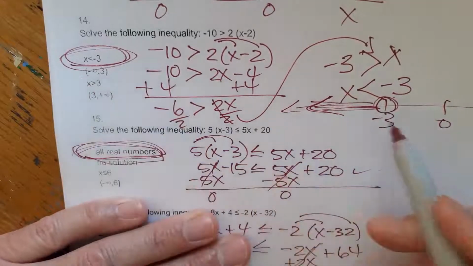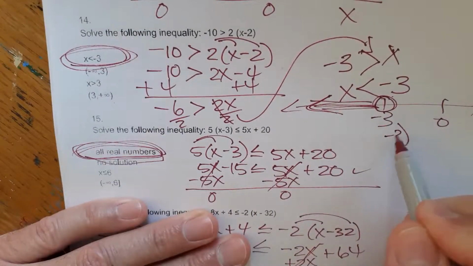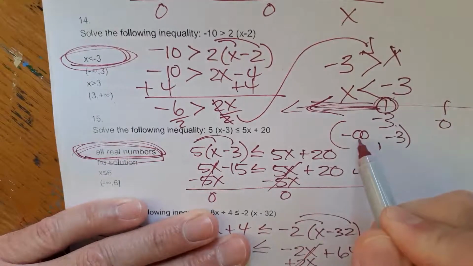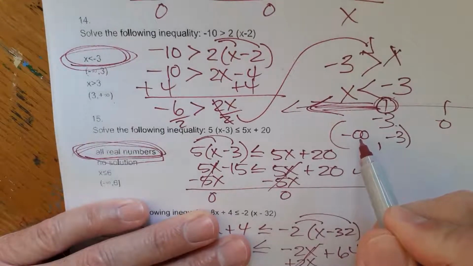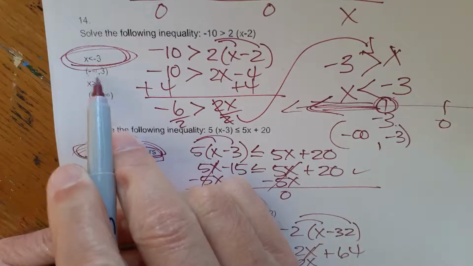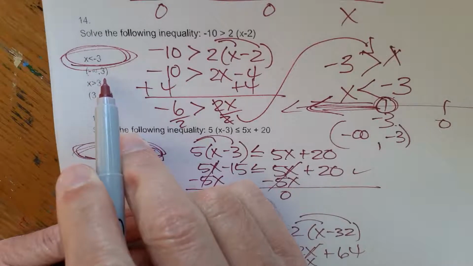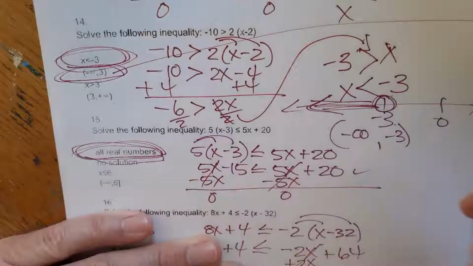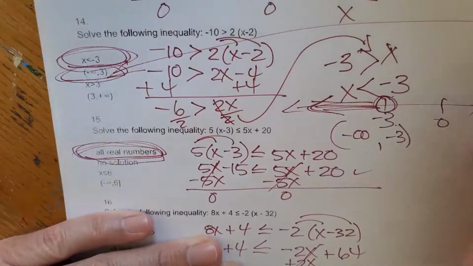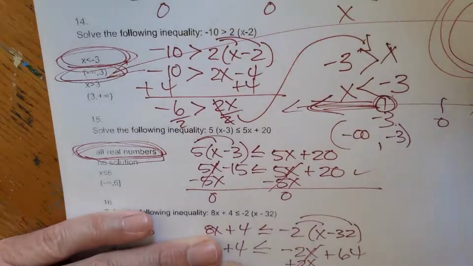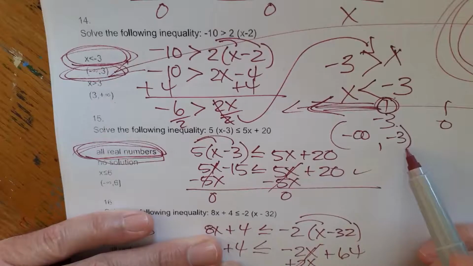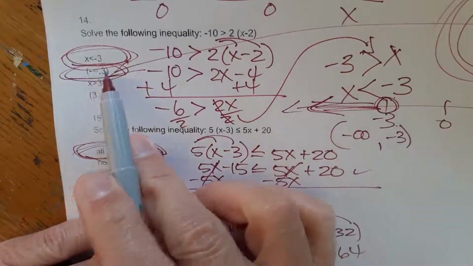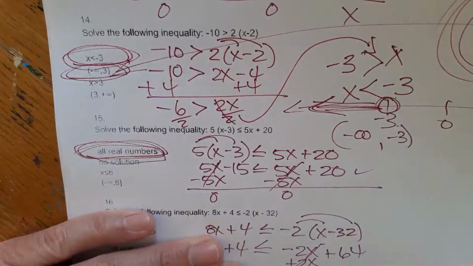If that's true, we need set notation. So I'm going to start on the right this time and say negative 3 is not included because it's an open dot, comma, it's going down forever to the left, and that can't be bracketed because it's got to be parentheses because infinity is not a number. So parentheses, negative infinity, comma negative 3. I would like to see this as a negative 3 here. That needs to be a negative 3. Can't just switch to positive 3, and I don't see any other options there. All right, that's that one.